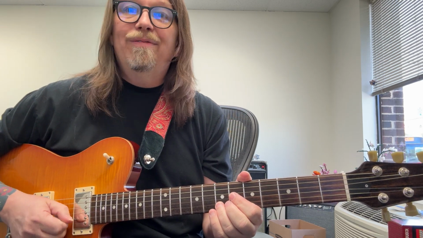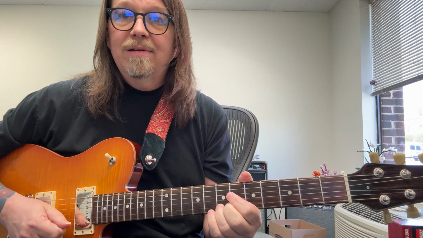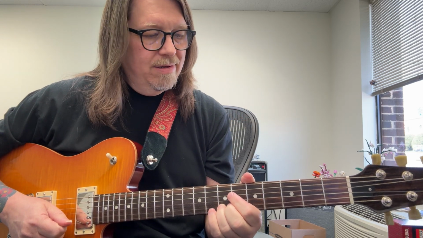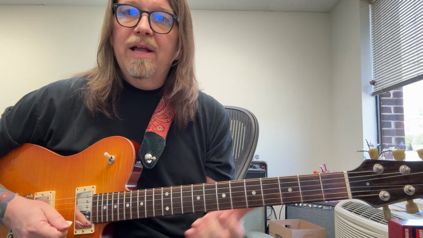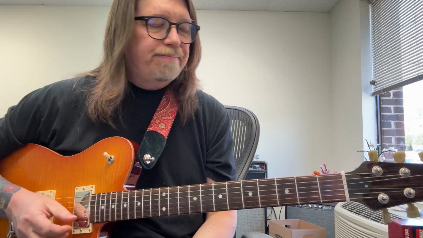So for example, let's say we're going to play this 7th fret of the 2nd string. All right, maybe you know what that note is already. If you do, that's fantastic. But if you don't, how would you figure it out?